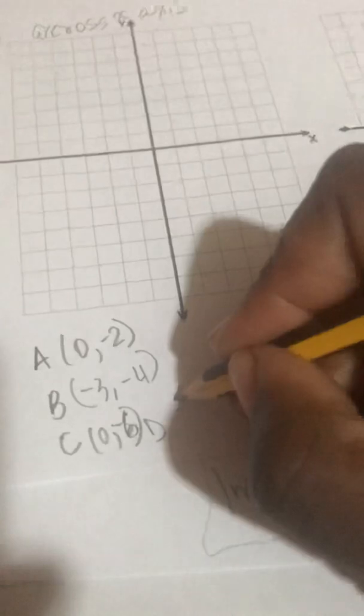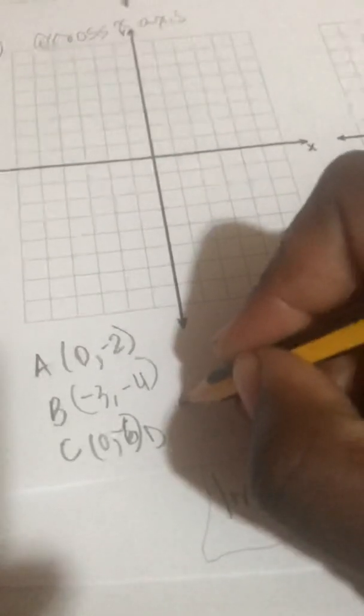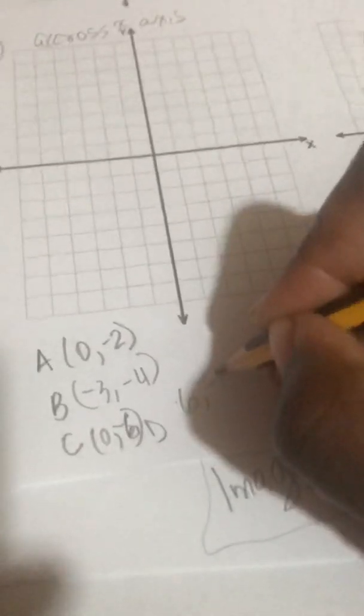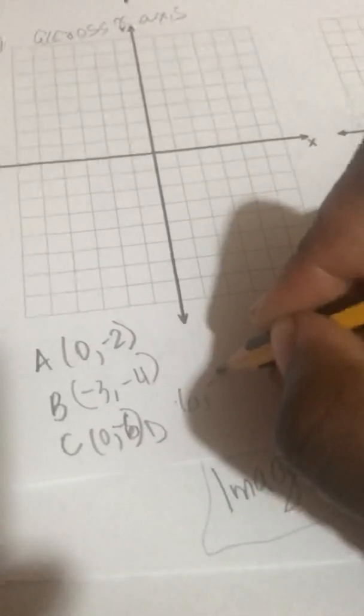D will be 6, -5. So you draw that shape and you reflect it across the x-axis.